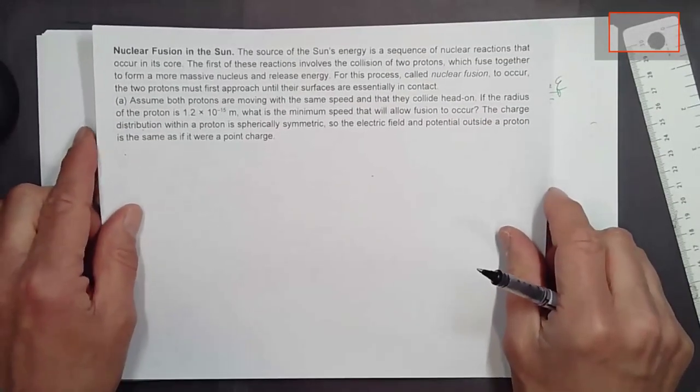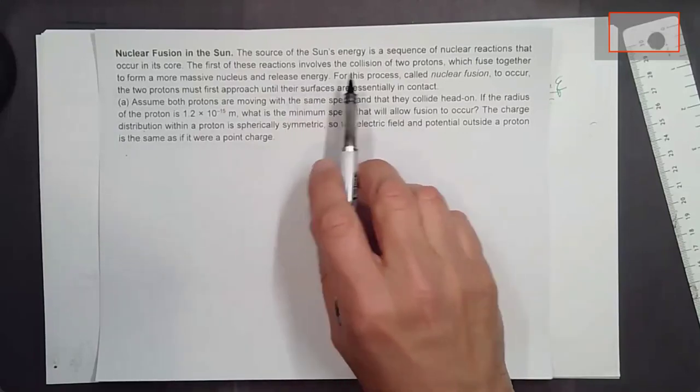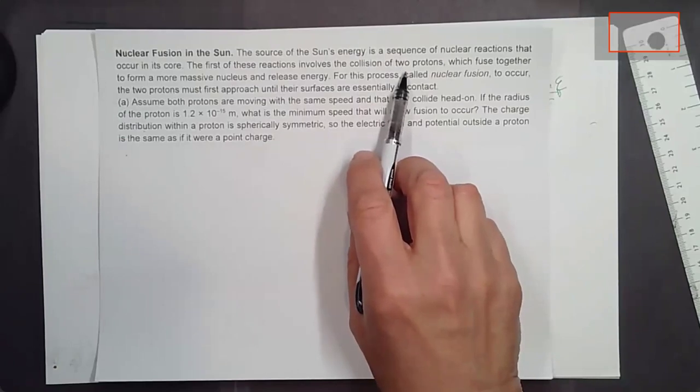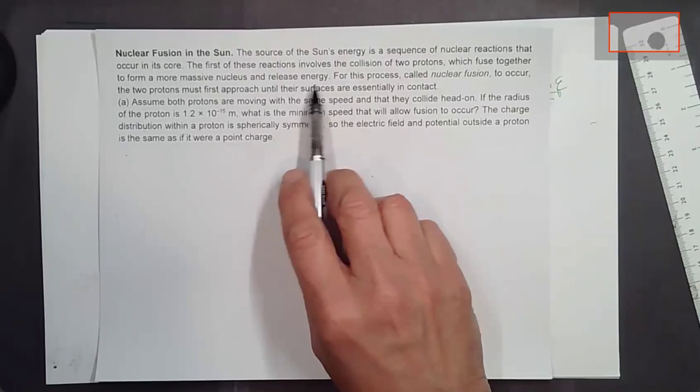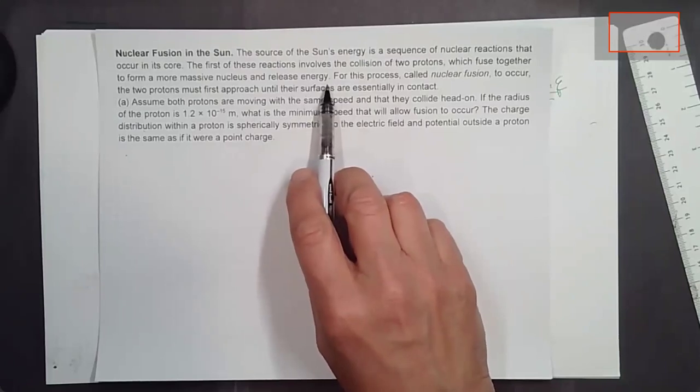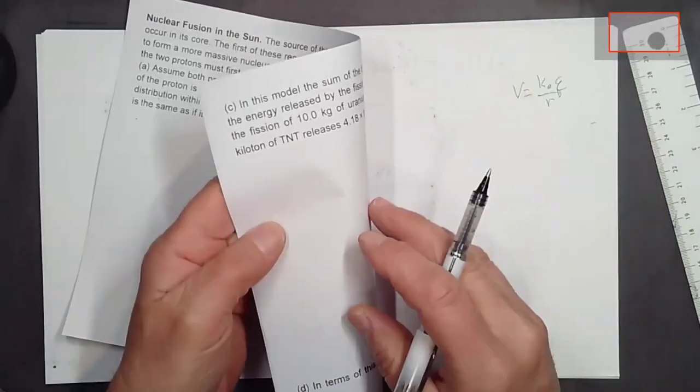The nuclear fusion in the sun. I don't know if we talked about this fall quarter or not, but there's a three-step process of nuclear fusion that happens in the sun. And the first step is just two protons colliding together. And they fuse together to make a more massive nucleus and release energy.